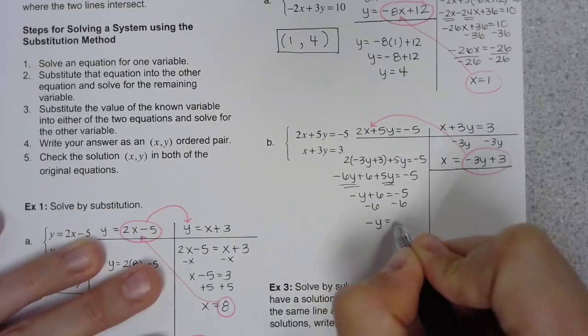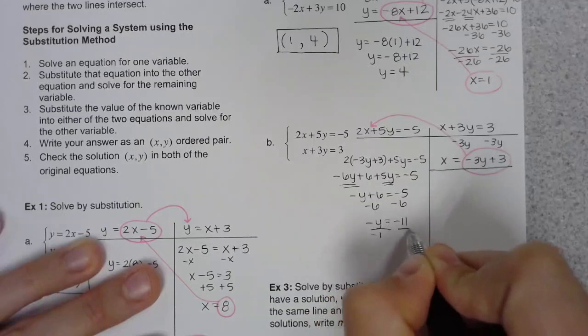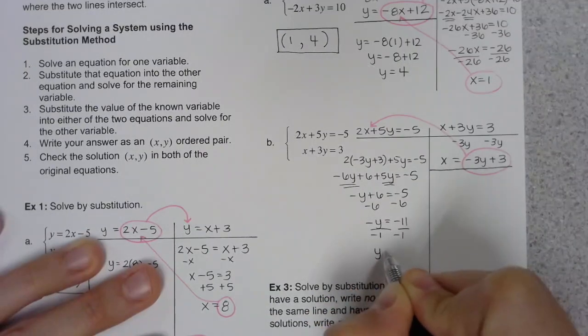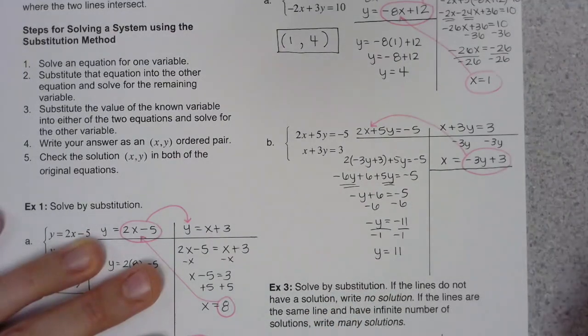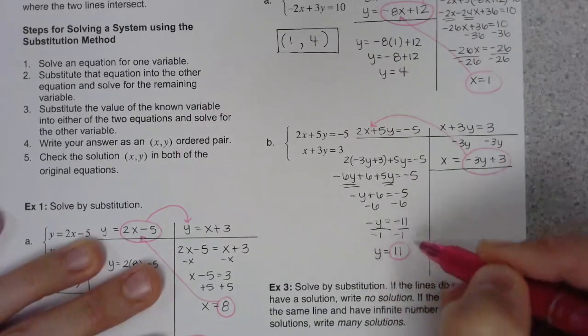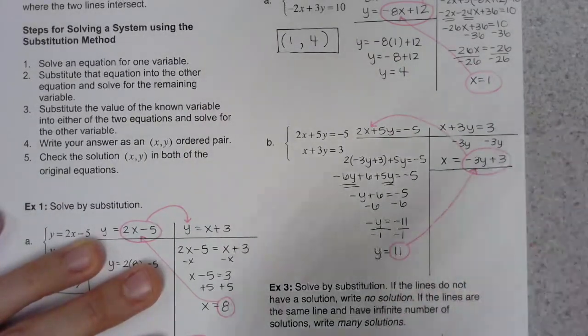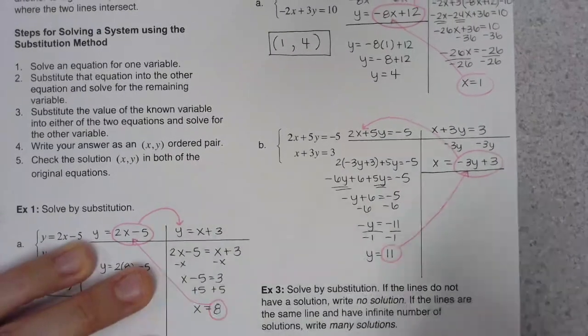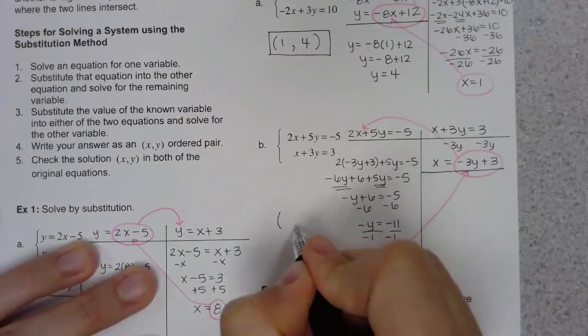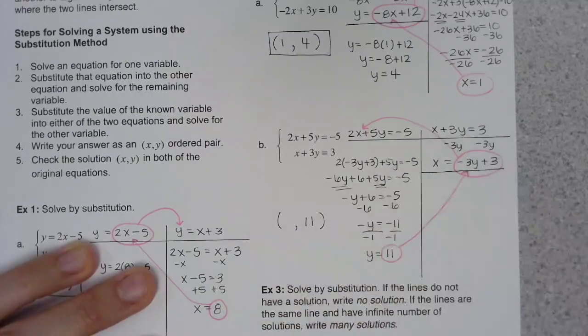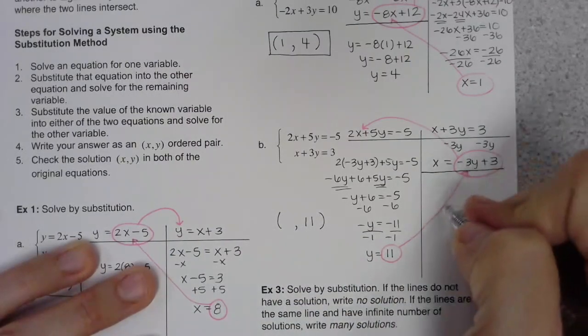So negative y is equal to negative 11. And then to solve for y, I'll divide both sides by negative 1. And so I'll get y equals positive 11. That's only part of my answer to the question, though. Once I have that, I'm going to come over here and plug it in for y to get the second part of my answer. So 11 is the second part of my answer, and now I'm going to find the first part.